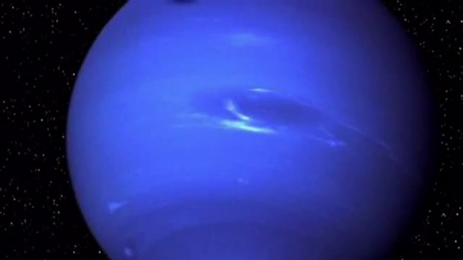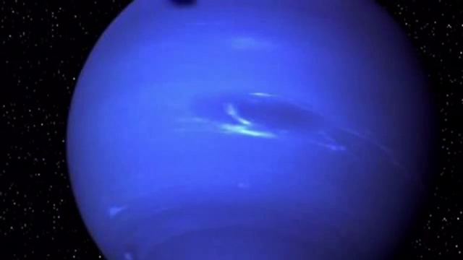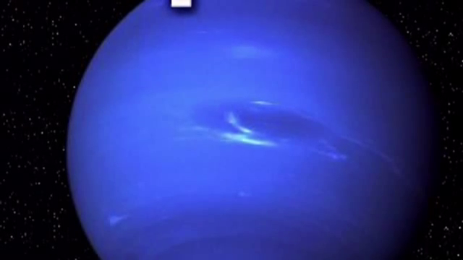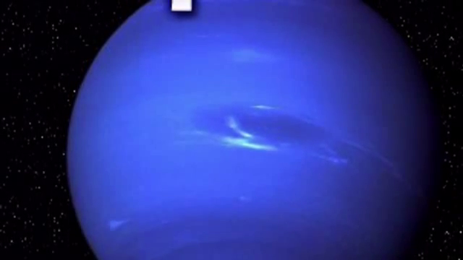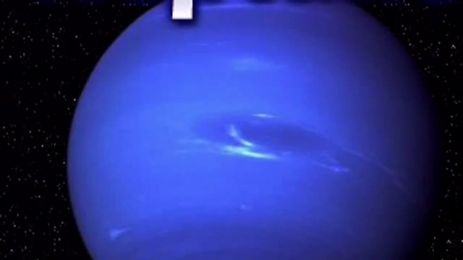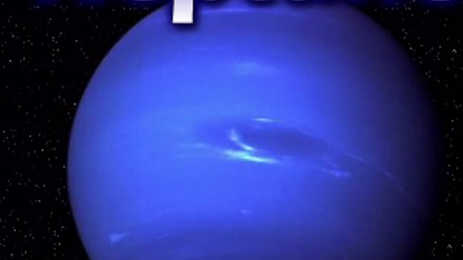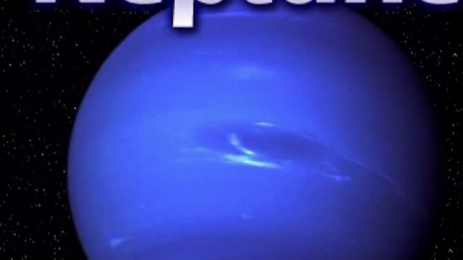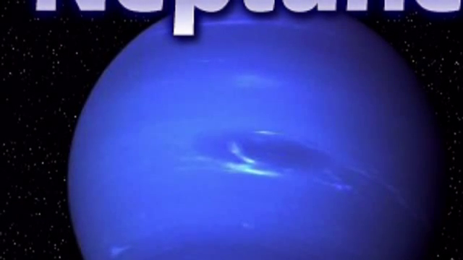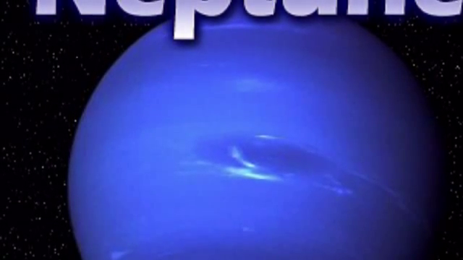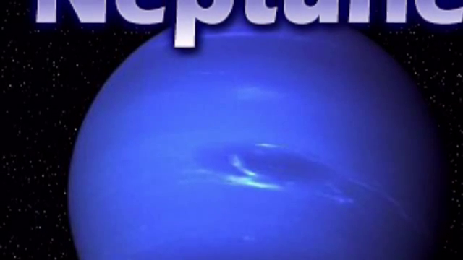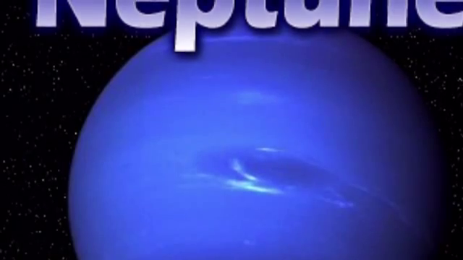Now moving on to Neptune. The diameter is 31,400 miles or 50,500 kilometres. Distance from the Sun, 2,800 million miles or 4,500 million kilometres. The day of rotation is 16 hours and 7 minutes. Year time to orbit the Sun, 165 years. Temperature, minus 364 degrees Fahrenheit, minus 220 degrees Celsius. It has 13 moons. Now moving on to Pluto.